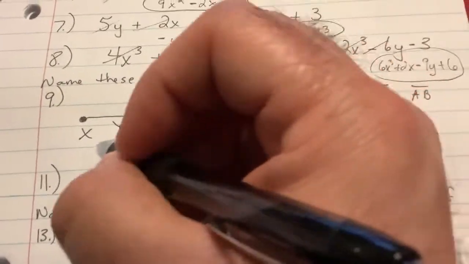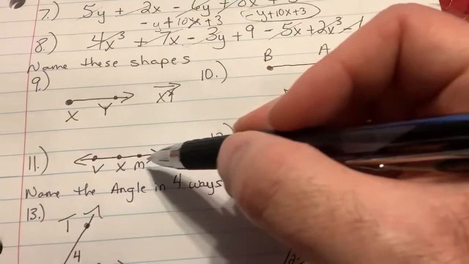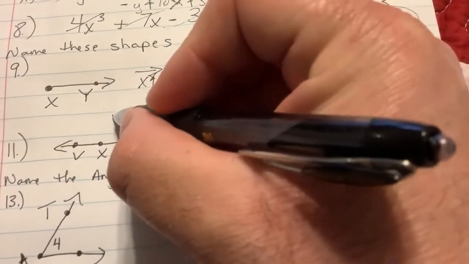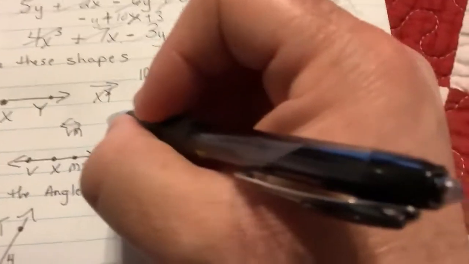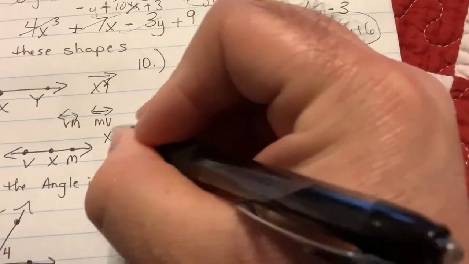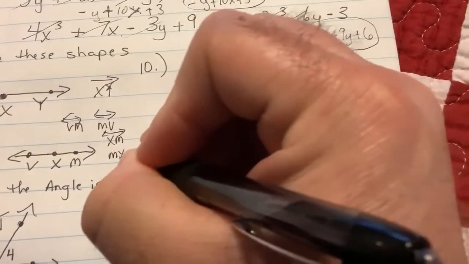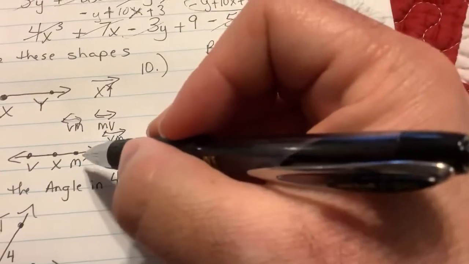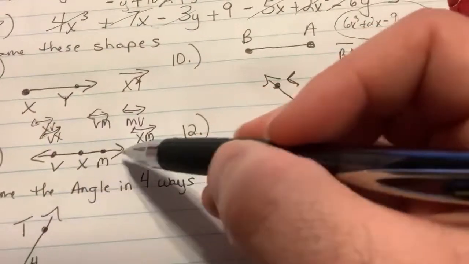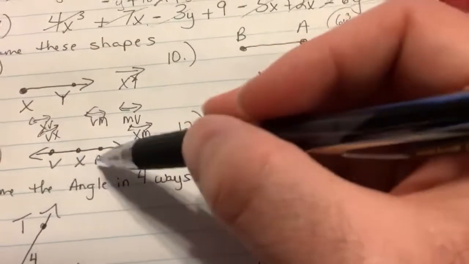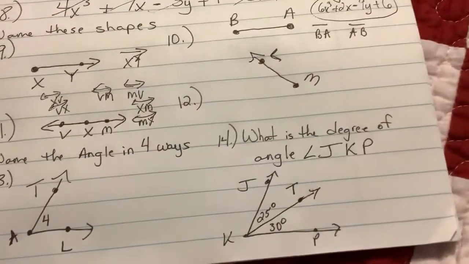This one has several names. You only need 2 letters for the line. Remember, 2 points make a line. So I could call it VM with the line above it and the little arrows. I could have called it MV. Could have gone the other way. I could have called it XM. I could have called it MX. I could have called it XV. Could have called it VX. There's lots of choices. So as long as you pick two of the letters and then go either direction, put the little arrows above, that's what you can name that one.